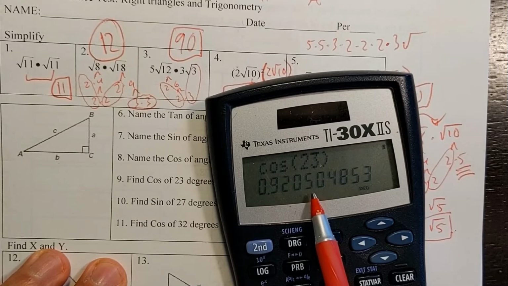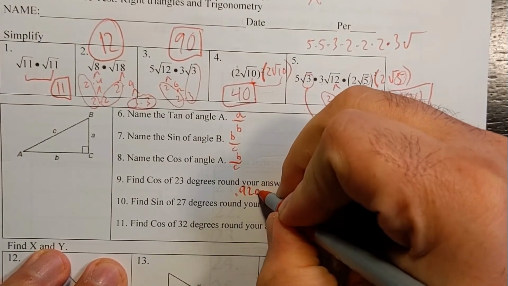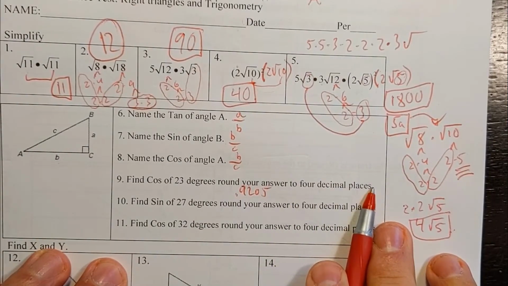The 4 decimal places stops me at the 5. 0 doesn't change, so it's 0.9205. That's all you need to write, 0.9205. Very specific, it's got to have 4 decimal places.